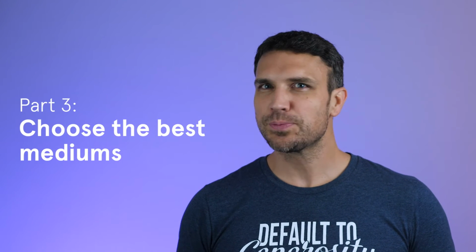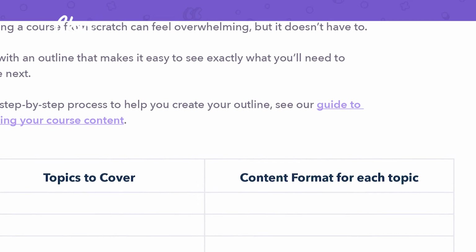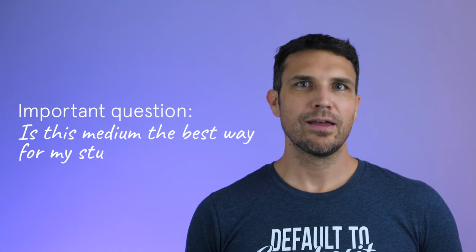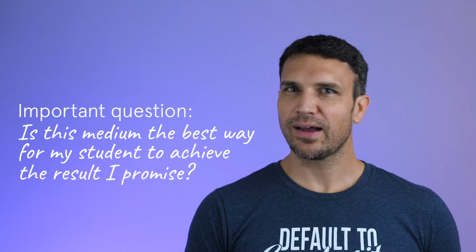Our last step is to choose which mediums are best for each piece of course content. There are many different ways to present the information, but the most important question to consider is: is this medium the best way for my student to achieve the result I promise? You also have to think about how students learning about your specific topic tend to learn best. Which medium does the best job of making the information clear, and what mediums are most accessible for your students?